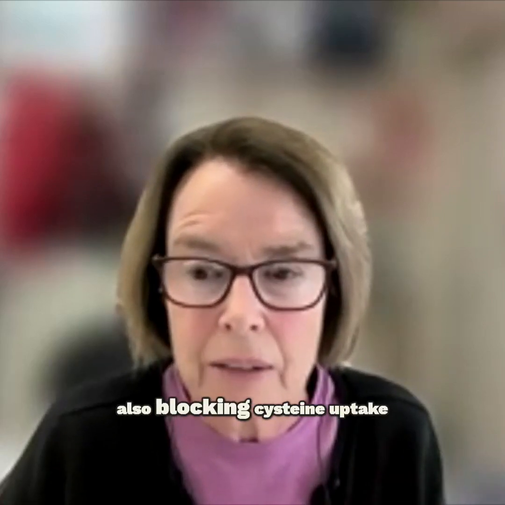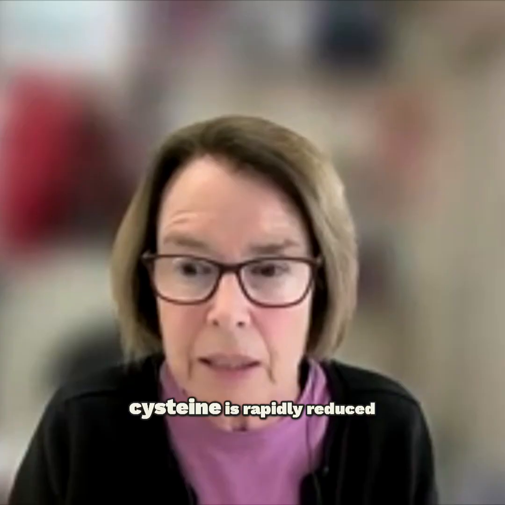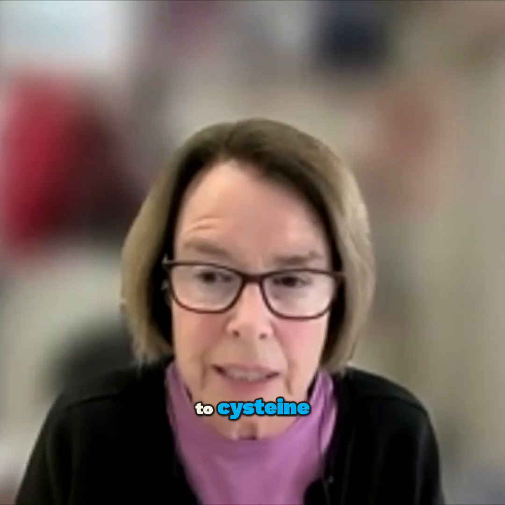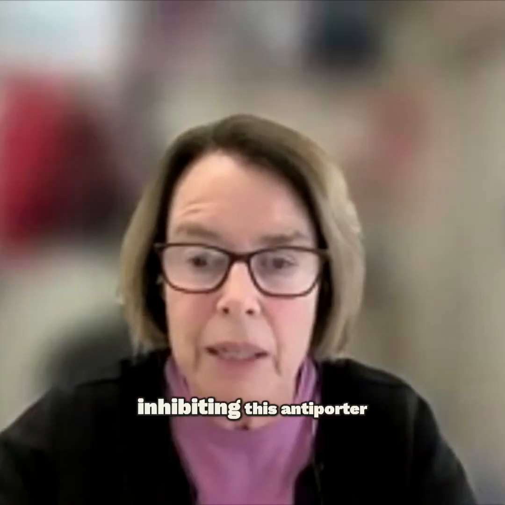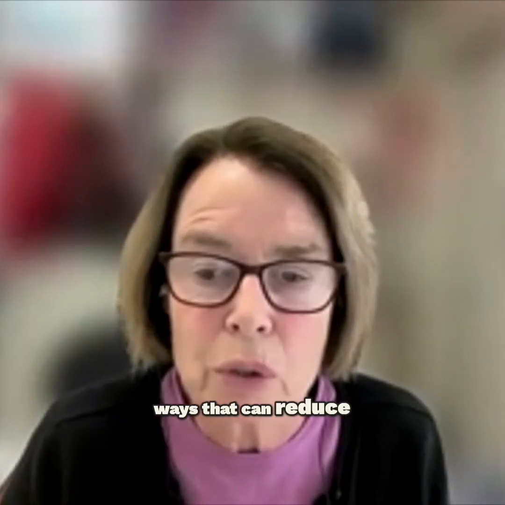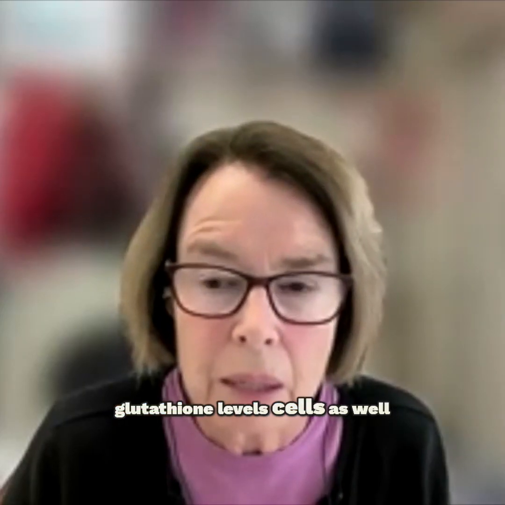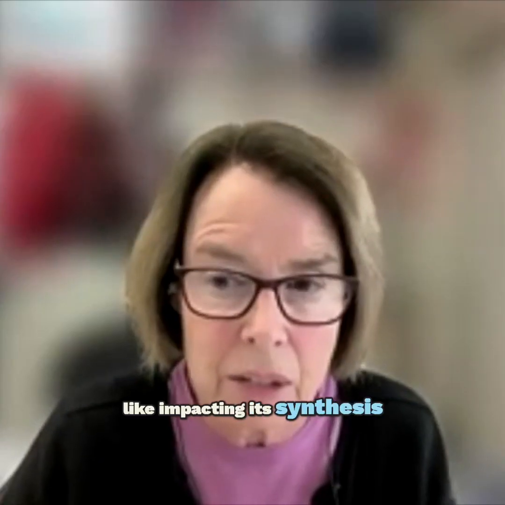Thereby also blocking cysteine uptake into cells. Within the cell, as I mentioned, cystine is rapidly reduced to cysteine, which then is incorporated into glutathione. So basically inhibiting this antiporter reduces glutathione levels in cells. And there are other ways that can reduce glutathione levels in cells as well, like impacting its synthesis, for instance.